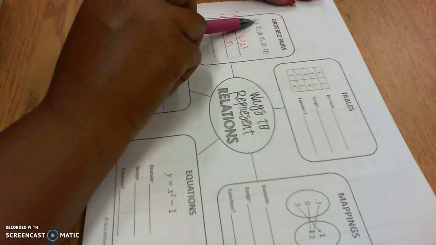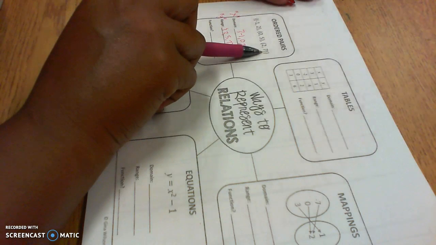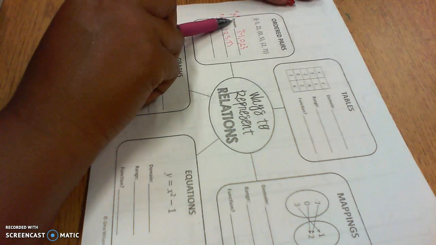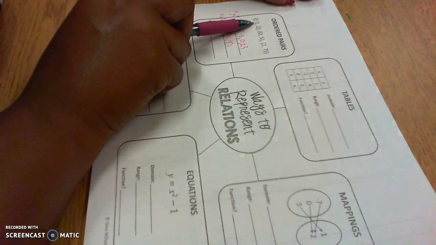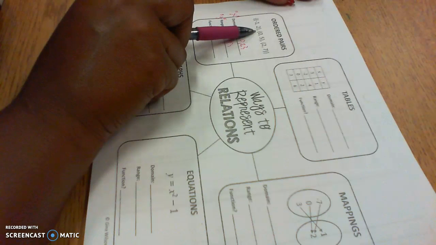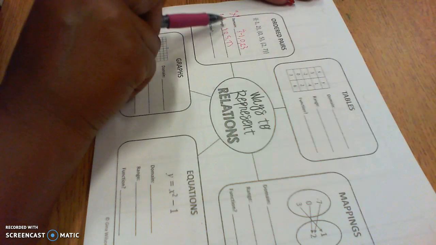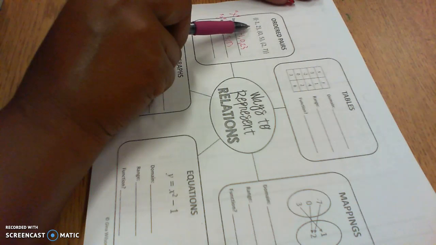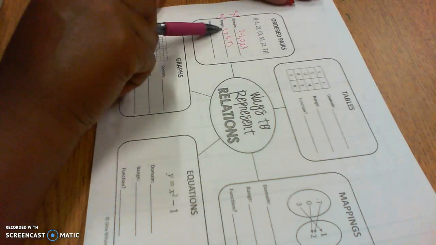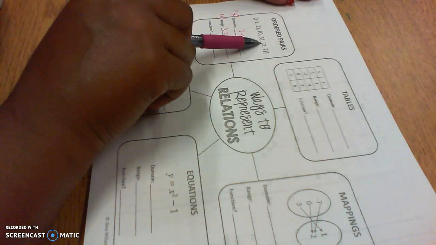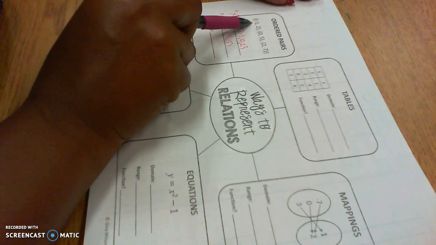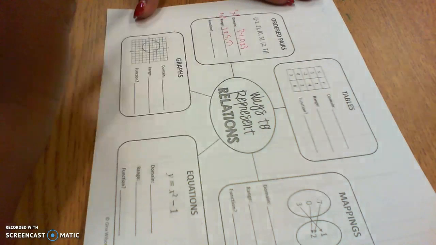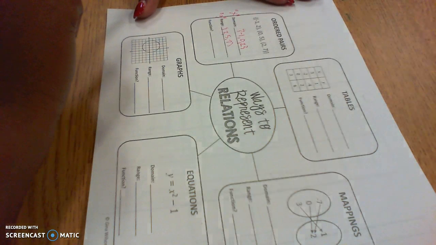If I am given a set of ordered pairs and it asks for the domain, all it's asking me for are the x values. So here I've already pulled out the x values, -1, 0, and 2. And then for range, it's asking for my y values, 2, 5, and 7. The key to listing domain and range is making sure that you do not list repeats. So if I have an x value that is listed more than once, I only list it once.